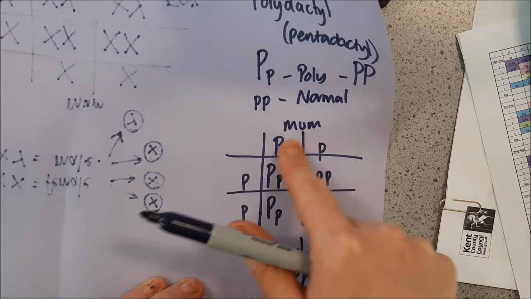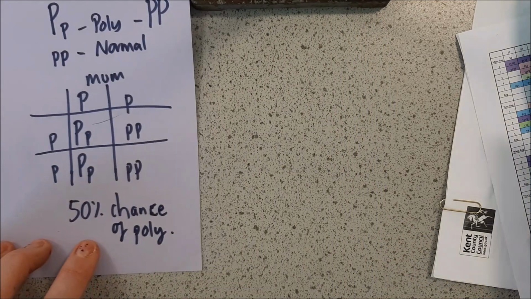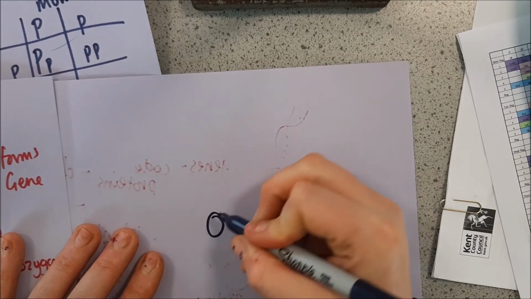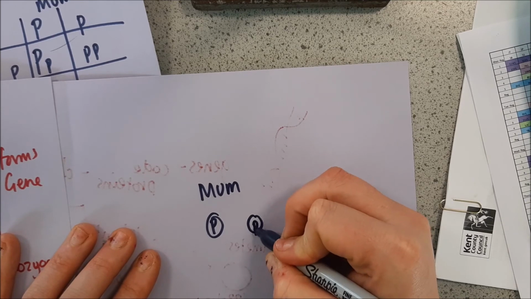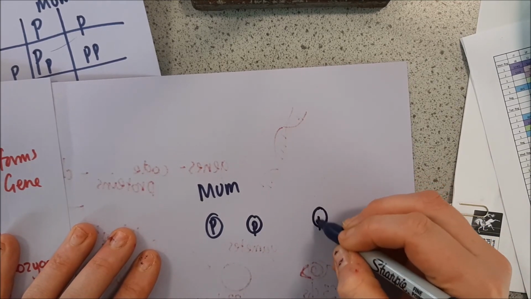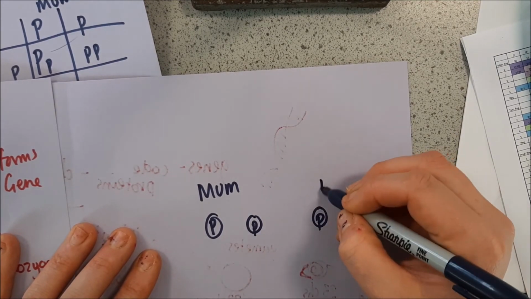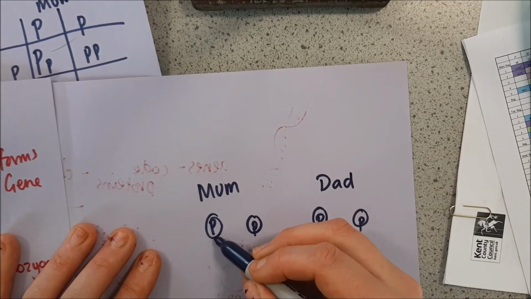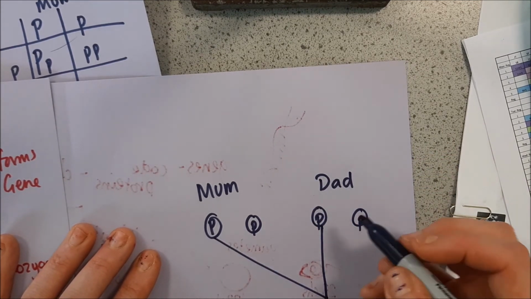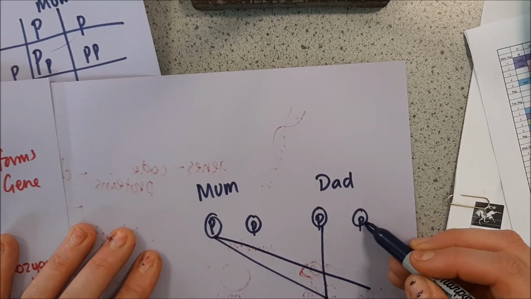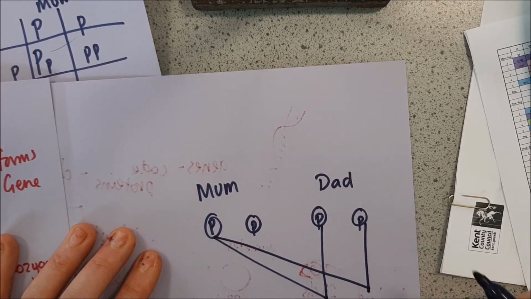If you don't want to draw the punnet squares, you can draw them in a slightly different format. I'll just show you on here. So I'm going to do the same thing. So if we've got mum here, I find these more complicated. So if that egg interacts with that sperm, you'd have big P, little p. If that egg interacts with that sperm, you'd have big P, little p.